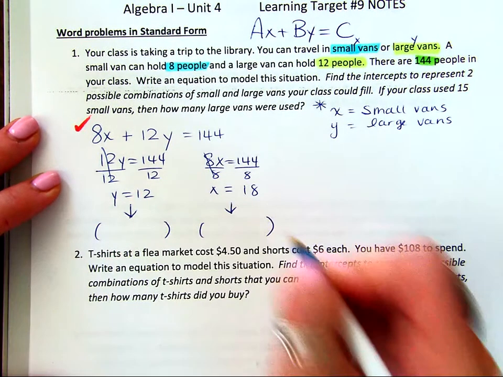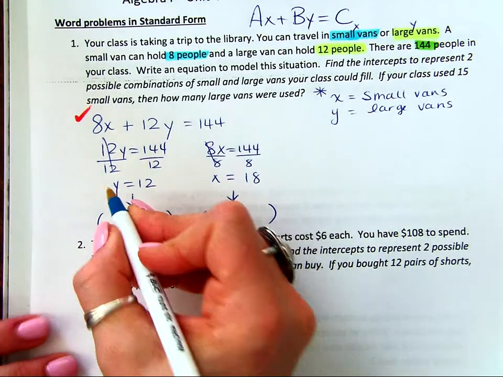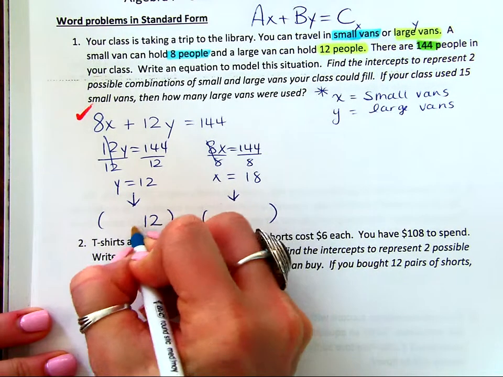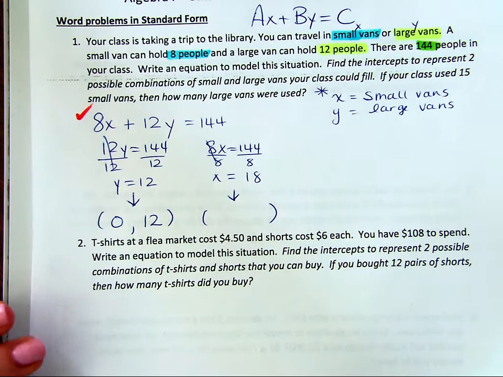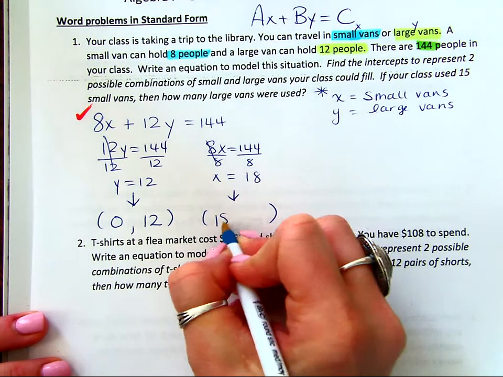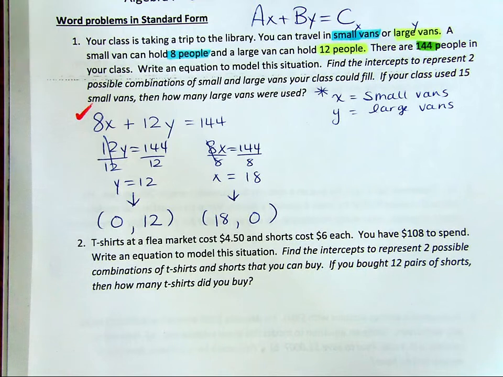Yes? So the y value is 12, which means the other one must be 0. And the x value is 18, which means the other must be 0, right?